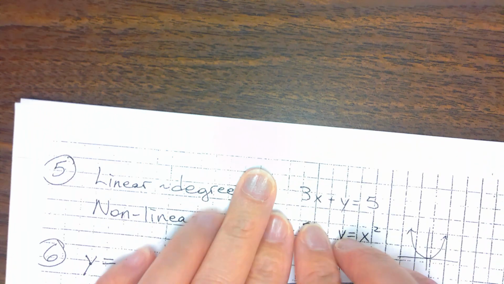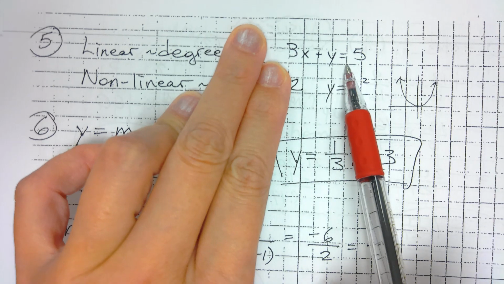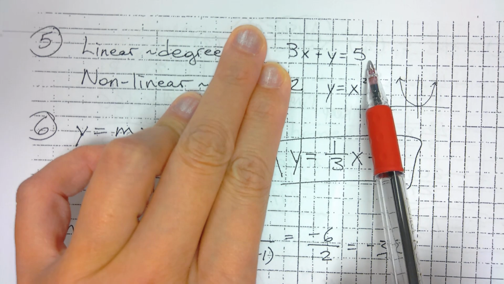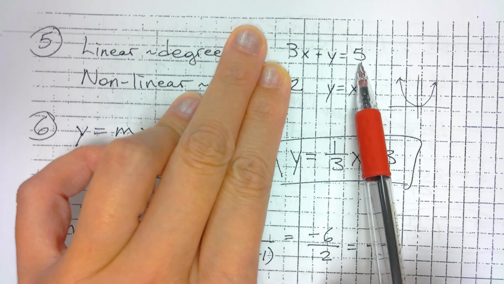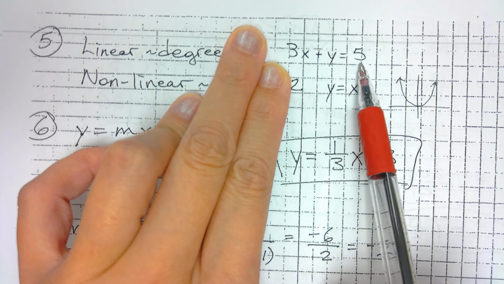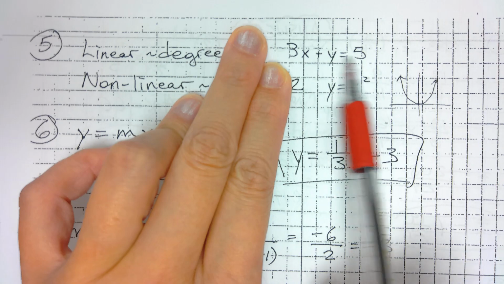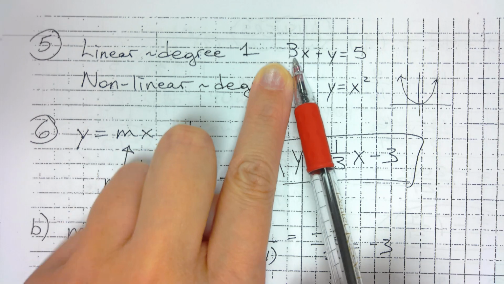Number 5. Remember degree? We did a class based on degree. This linear relation right here, what's the degree of this equation? 3x plus y equals 5. What's the degree? You guys remember what degree is? Okay, the exponent. Trinik, what's the exponent on this? 3x plus y equals 5. What's the degree? 1, right? All linear relations have a degree of 1.